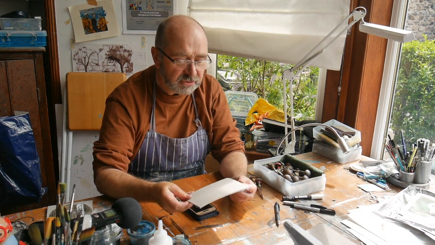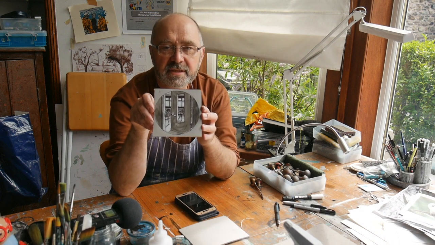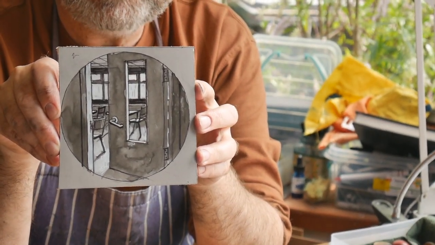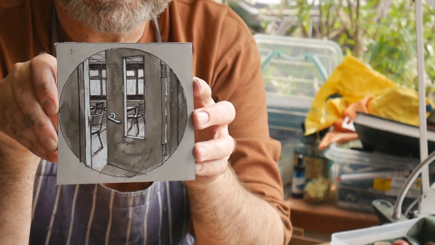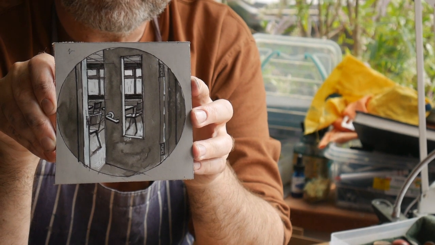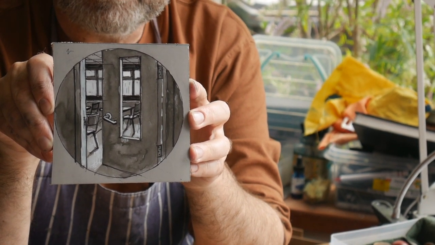So I'll show you the image I've drawn. This is the image that I've decided on. It's the shape of the icon, like all the icons I'm making for the project. This is my idea of what one of the school doors and the classroom inside in Banff Academy looks like.